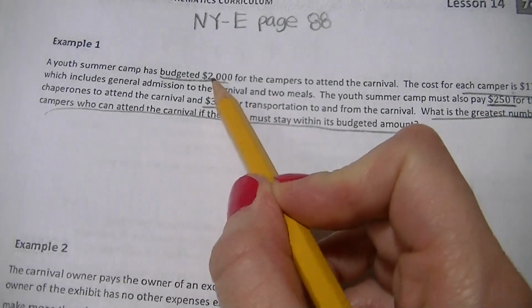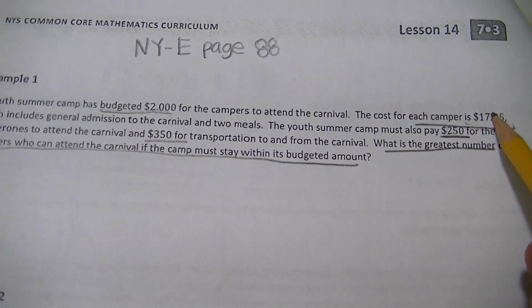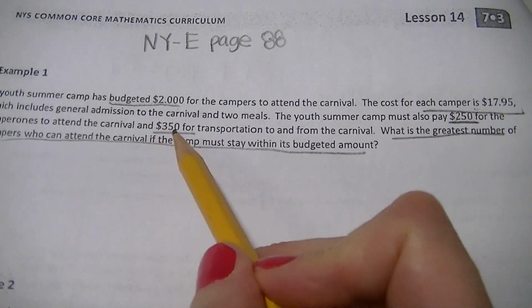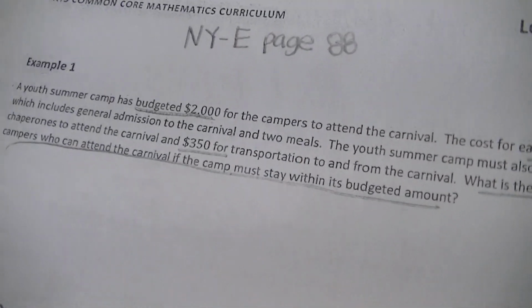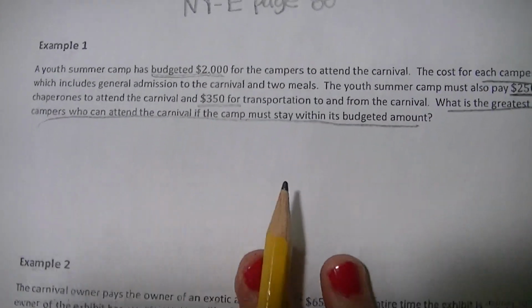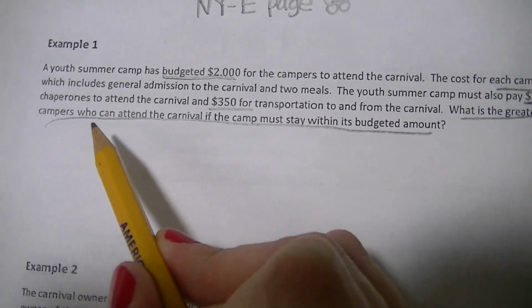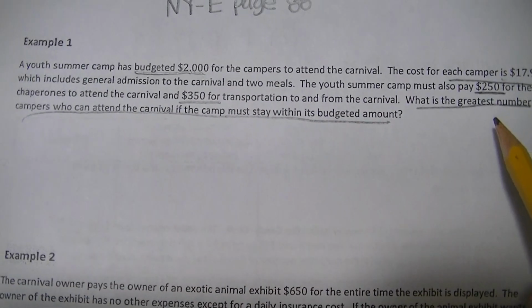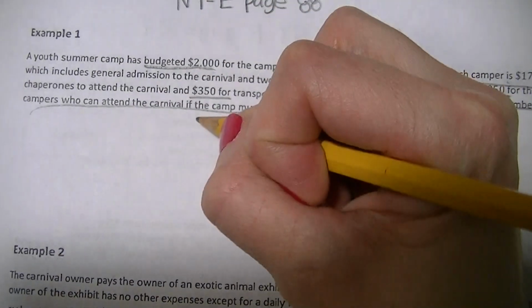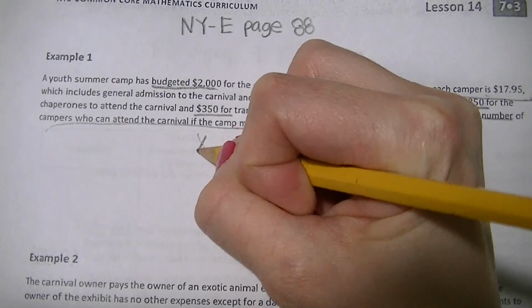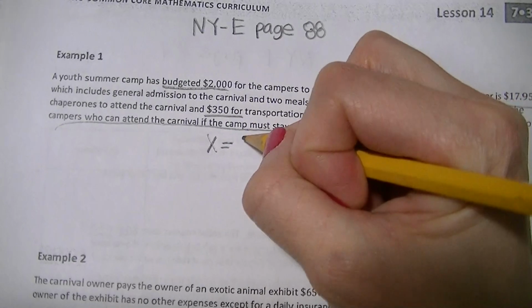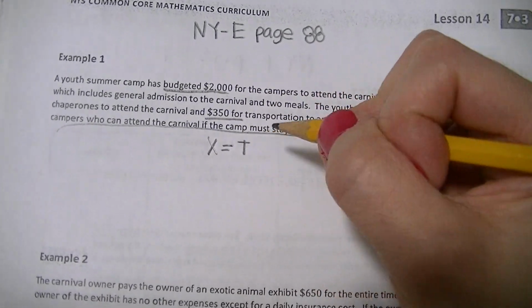Okay, so they've set aside this amount of money. They know they have to pay this much per camper, and then this flat rate of $250 for the chaperones, and then $350 to get to and from the carnival. So we've underlined some keywords and phrases, and you'll notice the question sentence right here. What's the greatest number of campers who can attend the carnival if the camp must stay within its budgeted amount? So I'm going to use that to represent my variable. I'll use x, and x represents the greatest number of campers who can attend the carnival.